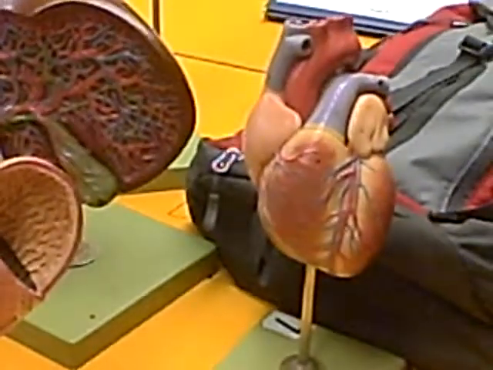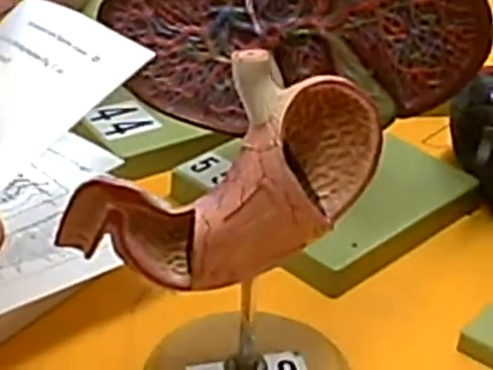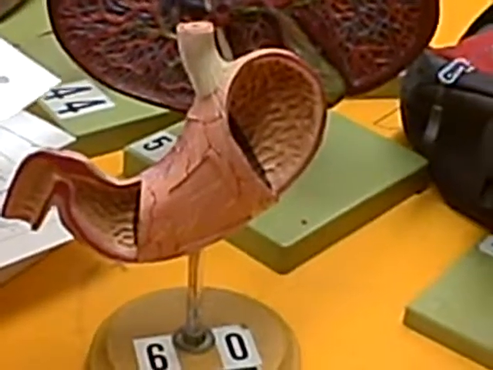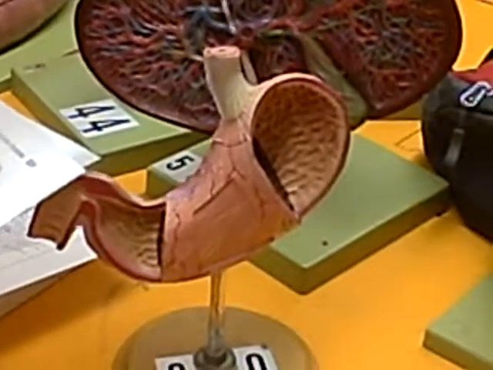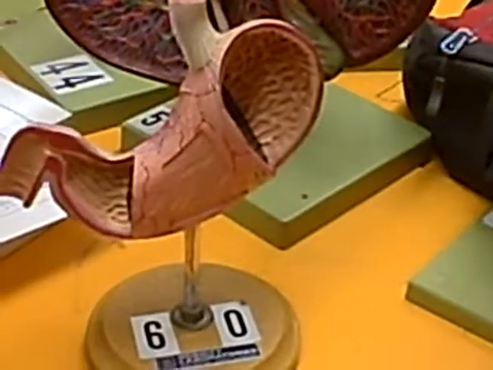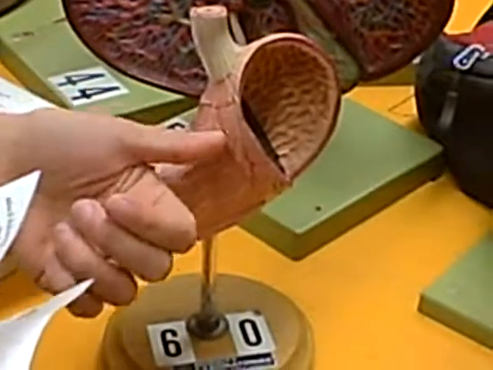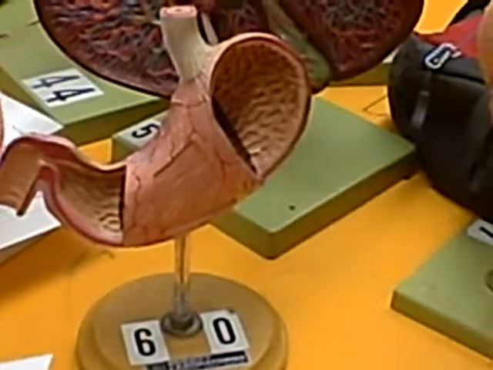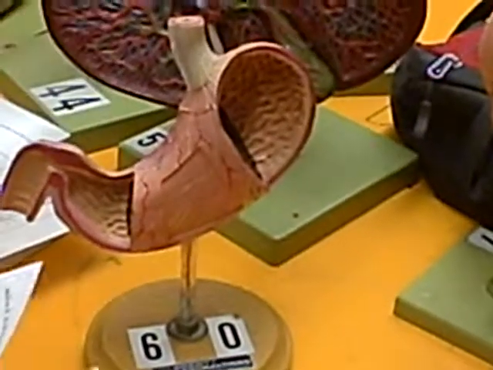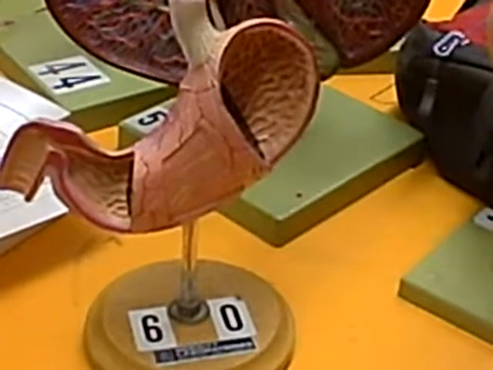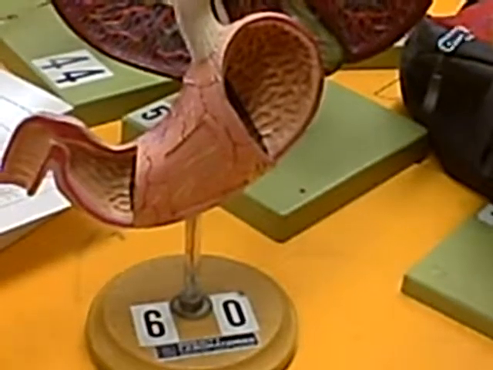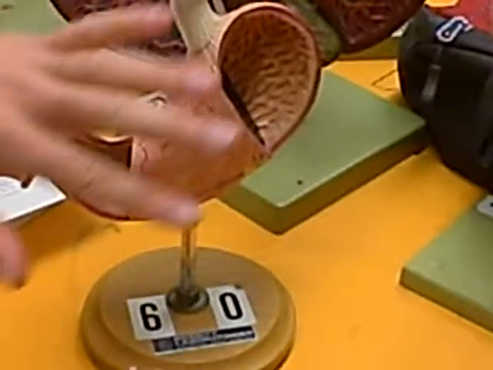And basically, a sphincter is just a ring of muscle that contracts or relaxes and allows food to go through, and more importantly, prevents things from coming up. So it prevents stomach acid from coming up into your throat. It prevents acid from going into your small intestine more than it should, and it prevents the more basic things from coming up here and neutralizing your stomach.